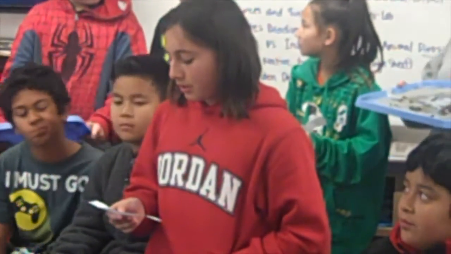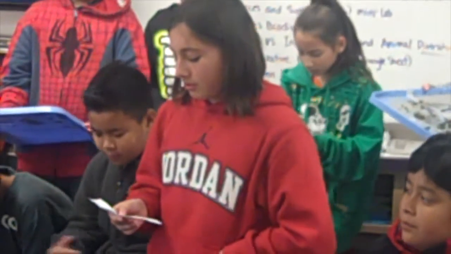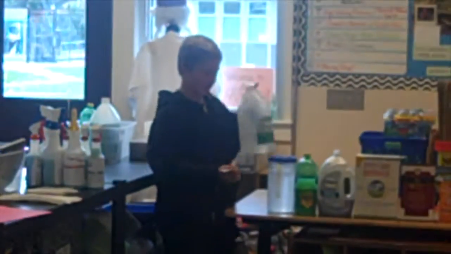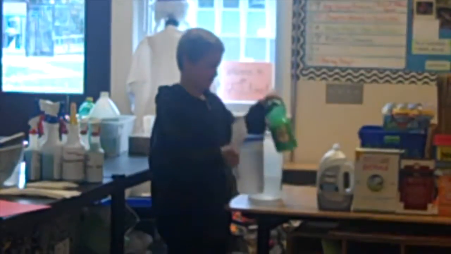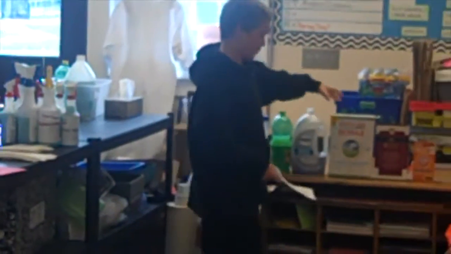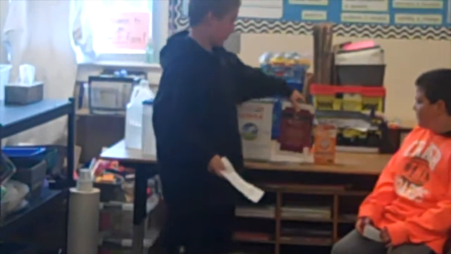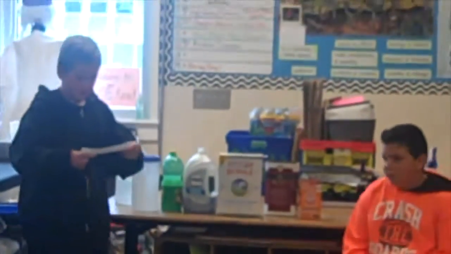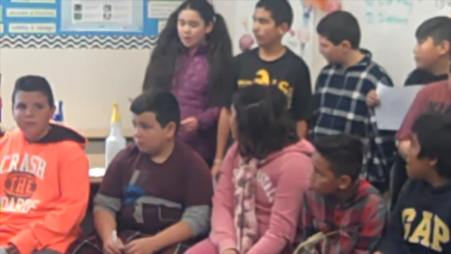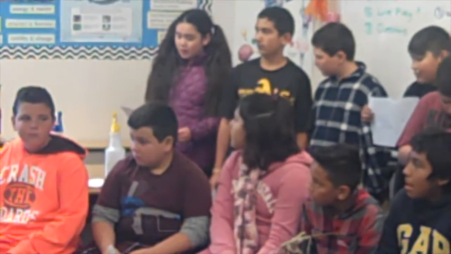Our class then worked to make the best cleaner possible by combining different ingredients. We could use any combination of vinegar, water, lemon juice, dish soap, borax, salt, and baking soda. Each group made their own cleaner. Then each group tested it out. Next, the groups made improvements to the cleaner.